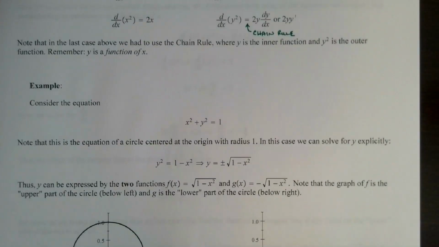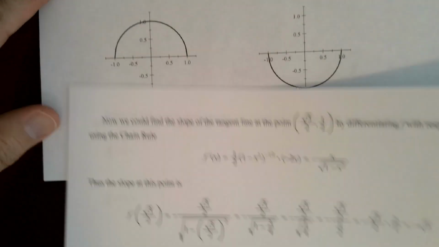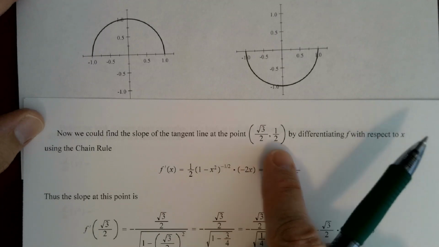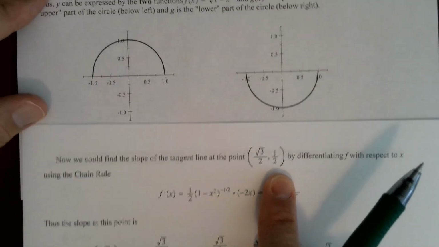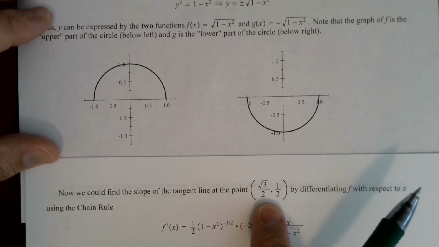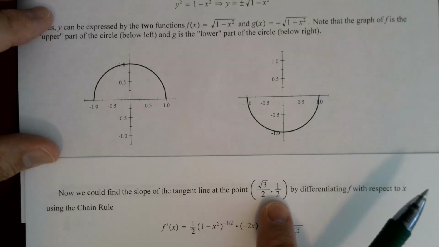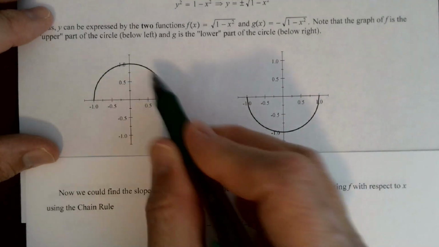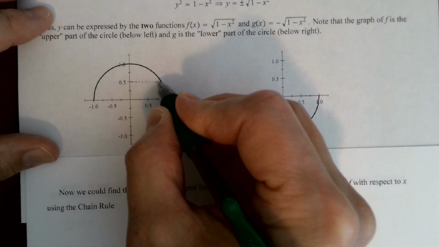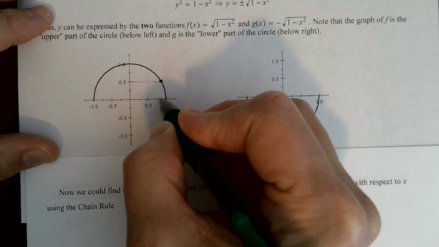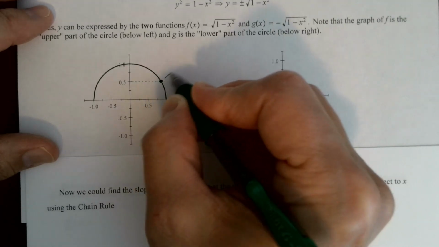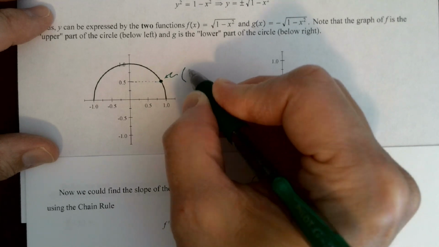So let's suppose that we want to find the slope of the tangent line at the point square root of 3 over 2 comma 1/2. So first of all, where are we at? Where is this point on the unit circle? Well, it's going to be on the top half, because both x and y are positive. Y is a half, and x is the square root of 3 over 2, which is like 0.86 something, right down here. That's the point we're looking at.